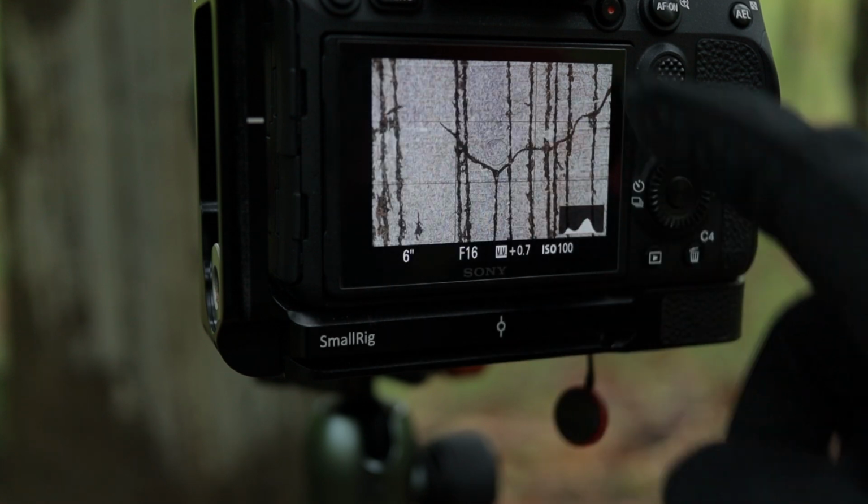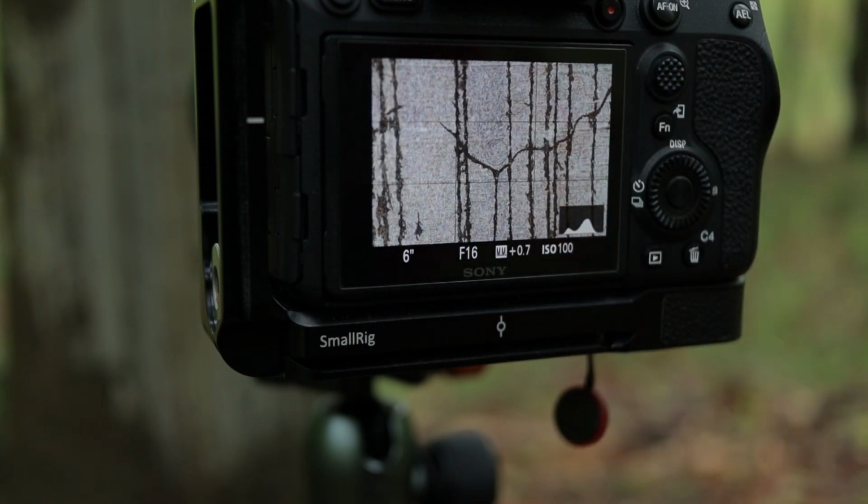I don't want to lose any detail in any of this, because detail is what you're going to see with a shot. There is nothing but detail. So yeah, f16 and that exposure slightly to the right. I probably could expose to the right a little bit more, but I'm quite happy with the way that looks.